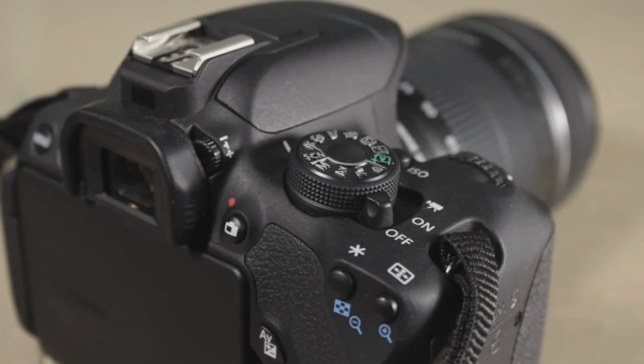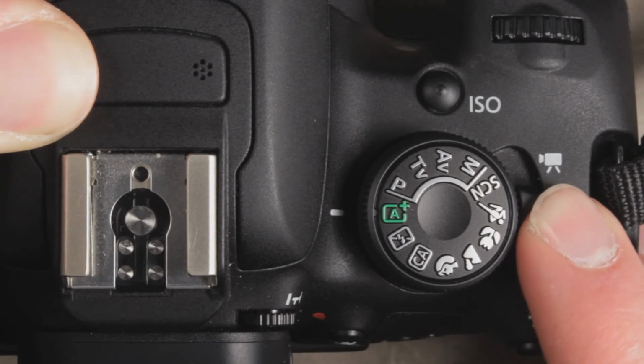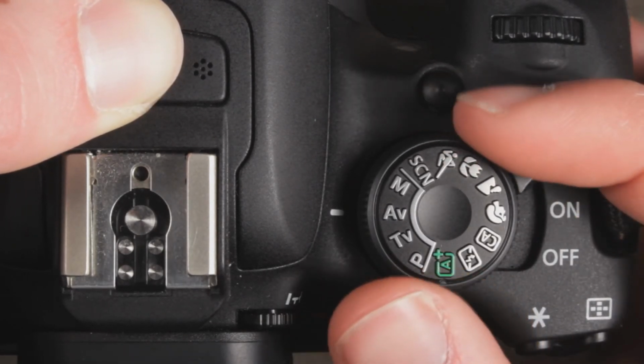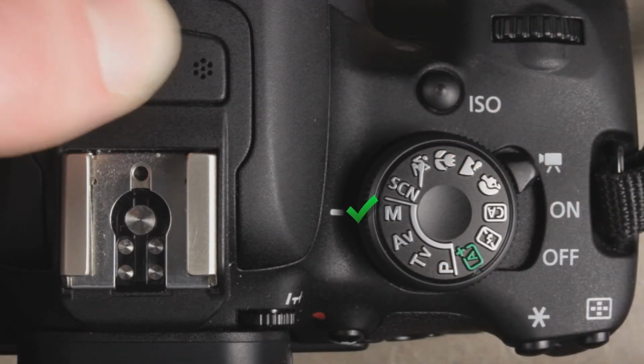To set your camera to manual exposure mode, again, flip the power switch up to the video option. Then turn the dial to the manual option. And you're all set.